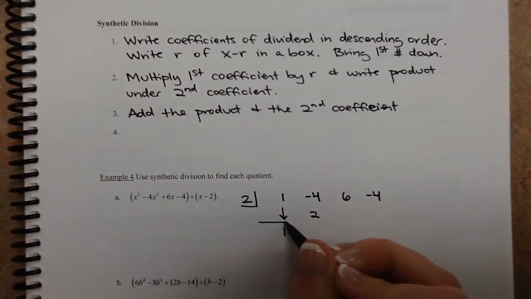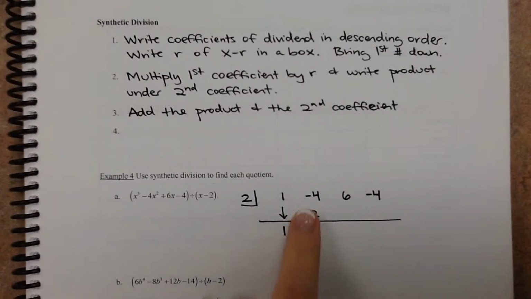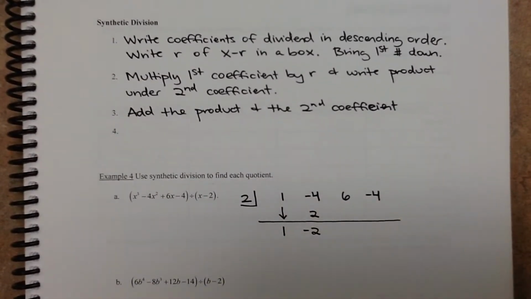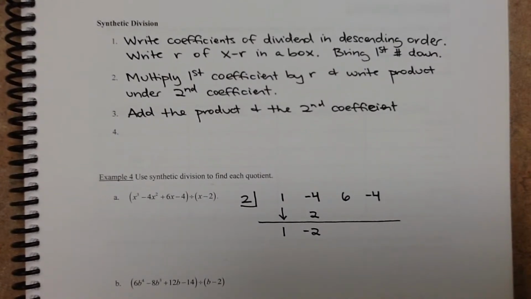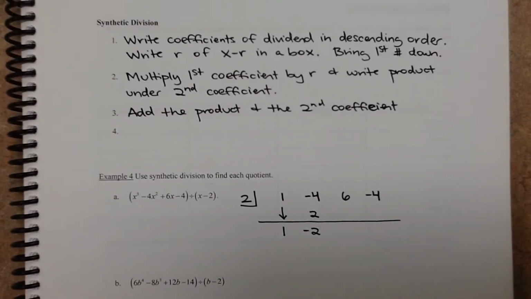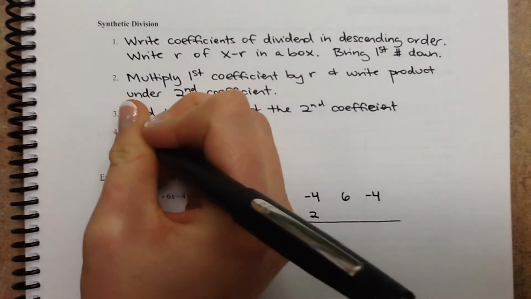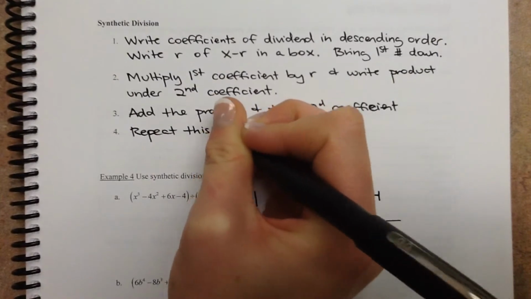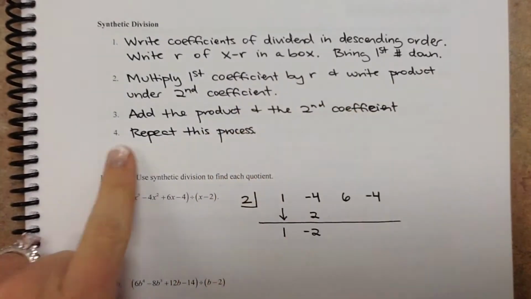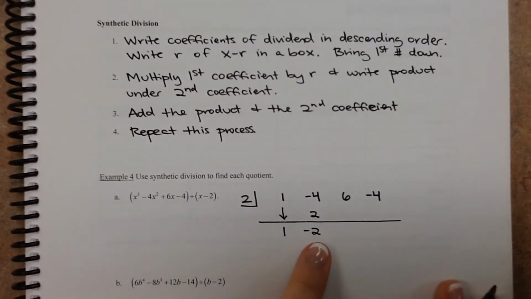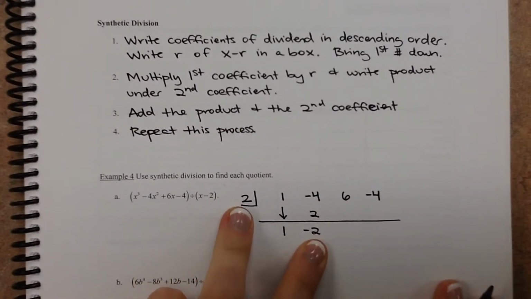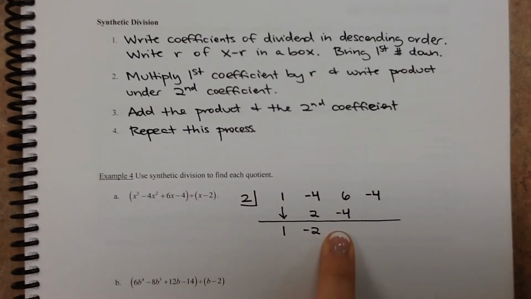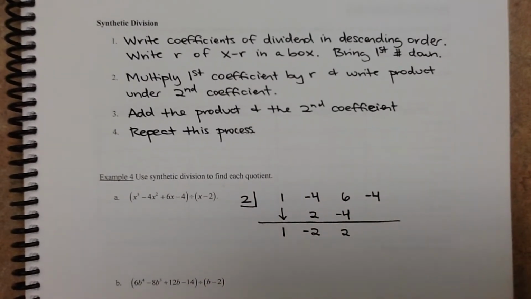Okay. So now this is going to be like a big addition problem here. So now I just combine these up. Negative 4 and positive 2, I get negative 2. And then step 3 is you just repeat this process until you go all the way through. And there's going to be more to write on this step, so save room. So repeat the process. So negative 2 times 2, we get negative 4, so we write that here. Then we add these two numbers together, and we get 2.